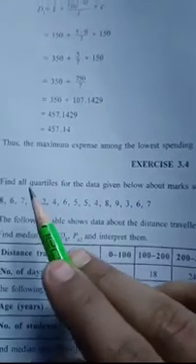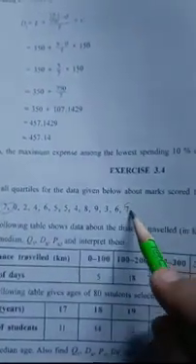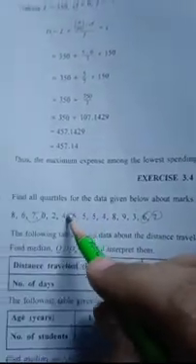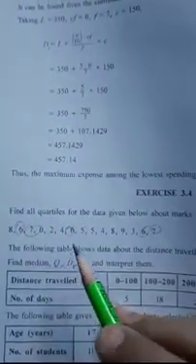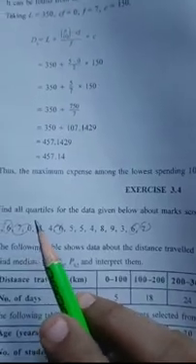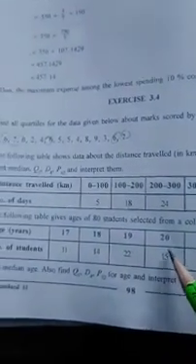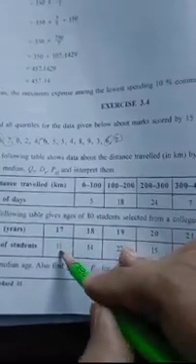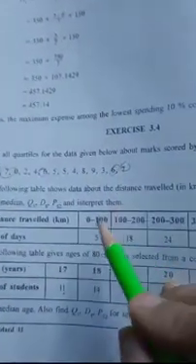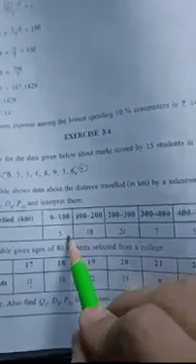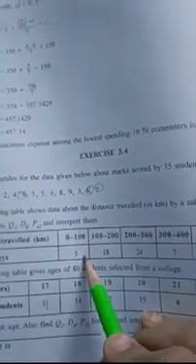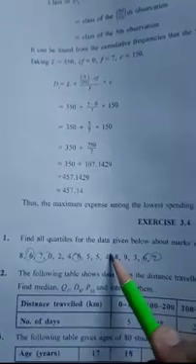Repeated number, for example in this sum, which number is repeated many times? 7 is repeated 2 times, then 6 has been repeated 3 times, so 6 is said to be the mode. Same way in this question, this table is known as a discrete table, where observation and frequency are given. Where continuous classes and frequency are given, they are known as continuous classes. When only observations are given, they are known as ungrouped data. So remember this thing.